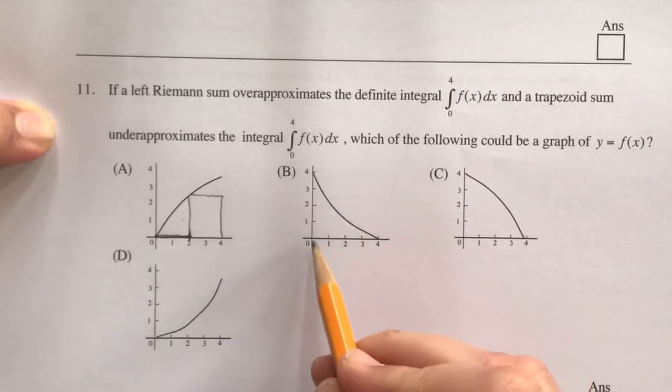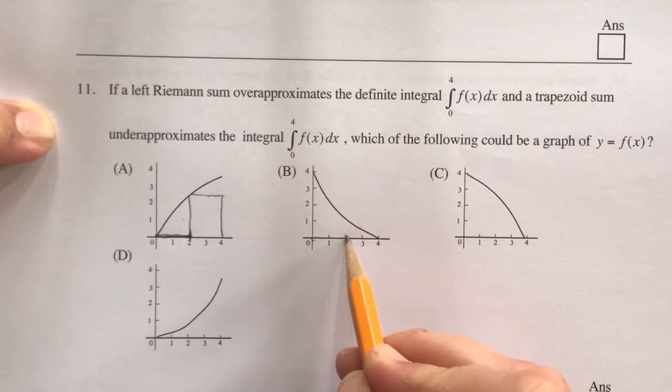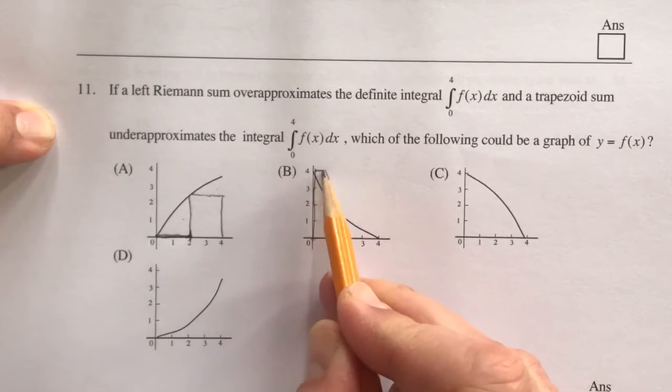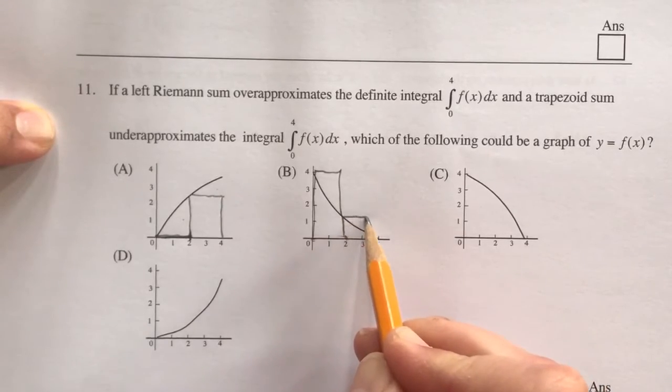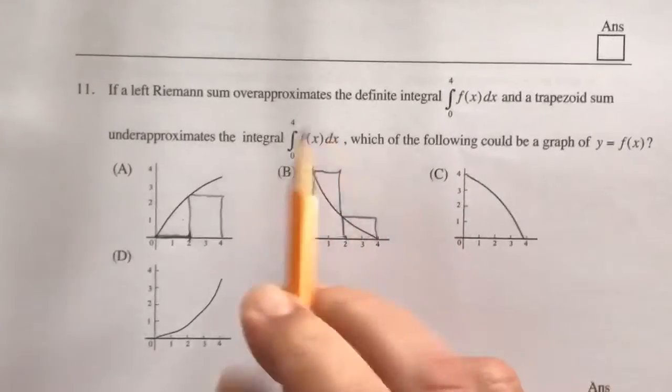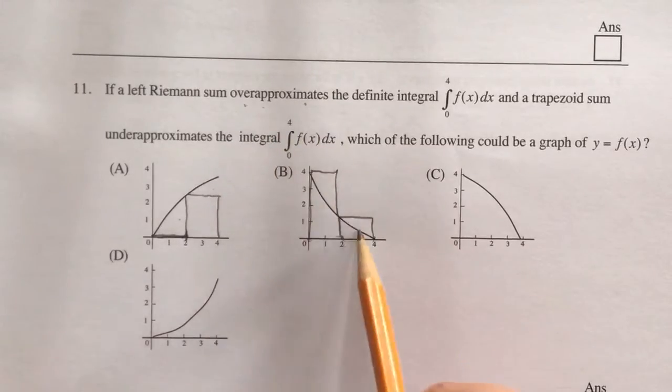Let's jump over here now. If I did two rectangles, the first rectangle, if I went to the left, I'd go all the way up to 4. And the next one would go up to around here. That's overestimating. So I want to over approximate. So I want like B.